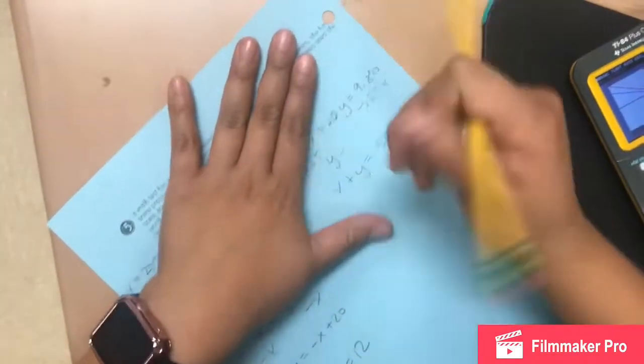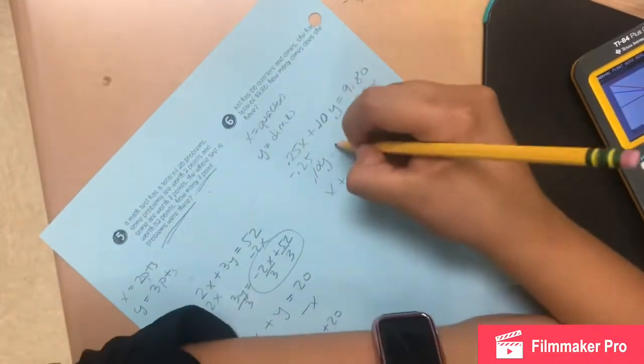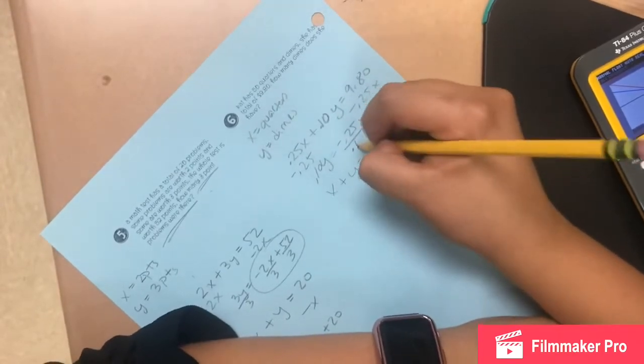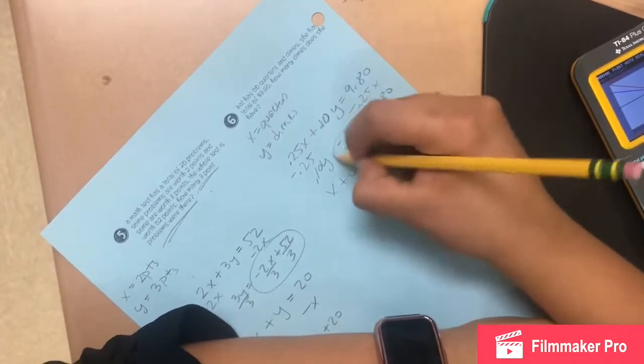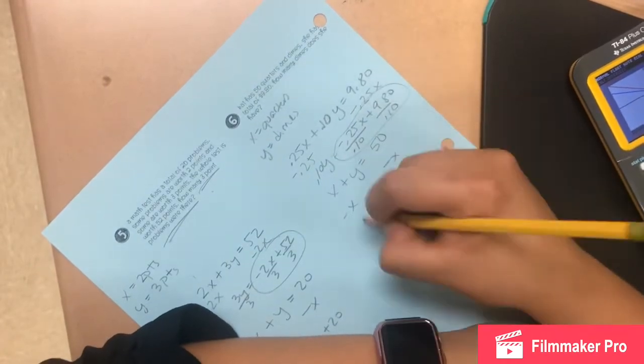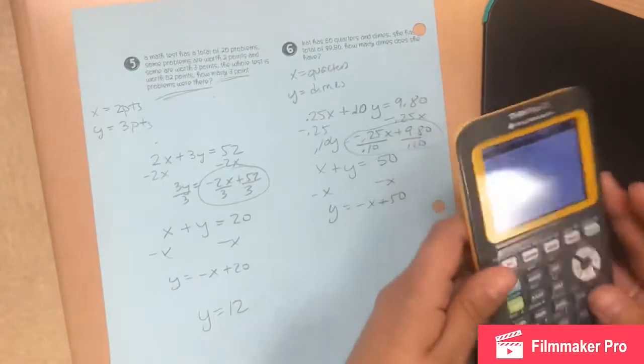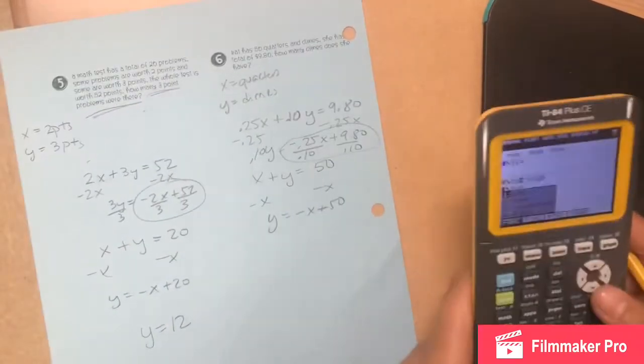Oops. Yep. Divide everything by 0.10, and I'm going to leave it like that. Minus X, so Y equals negative X plus 50. Again, type this in, so this is the last one. We can make it.